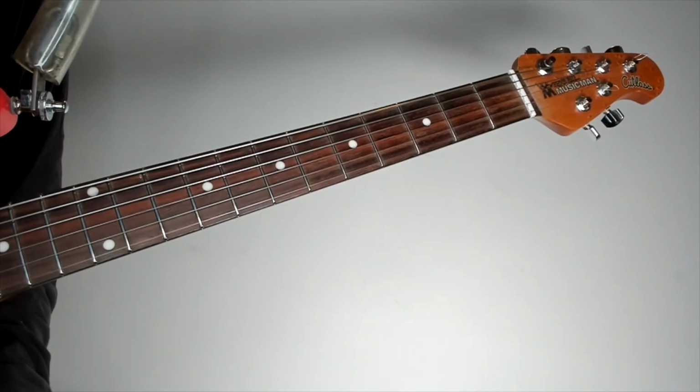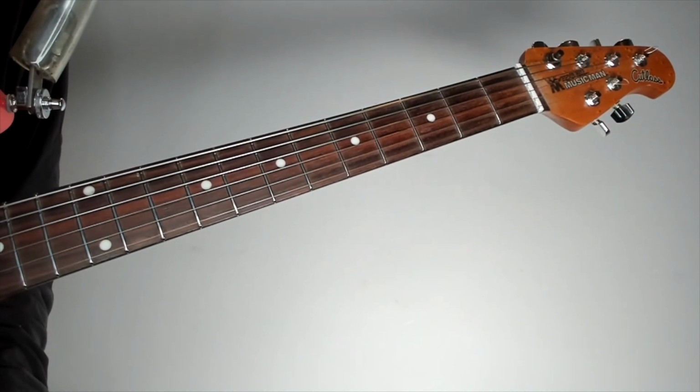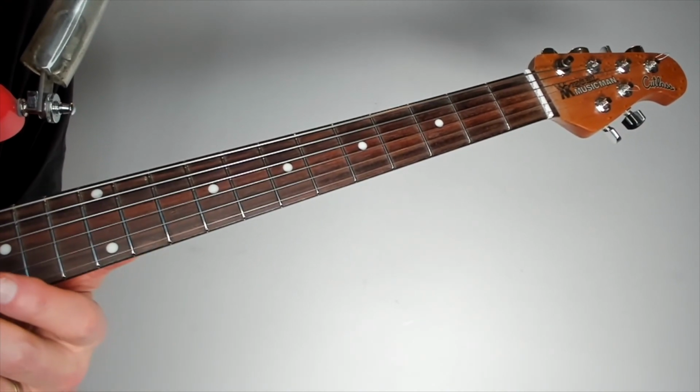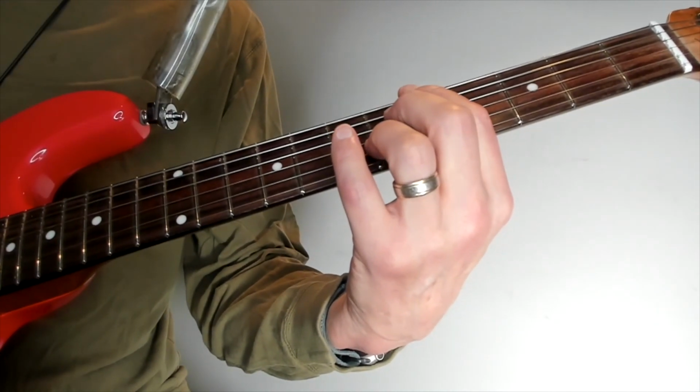The system will cover pentatonic scales, arpeggios, chords, and 6, 7, and 8 tone scales. The A major scale by numbers.